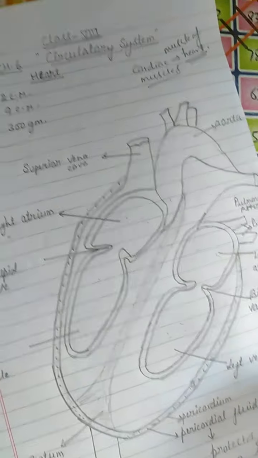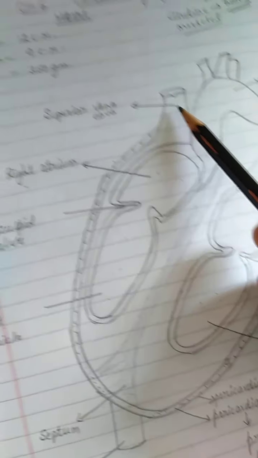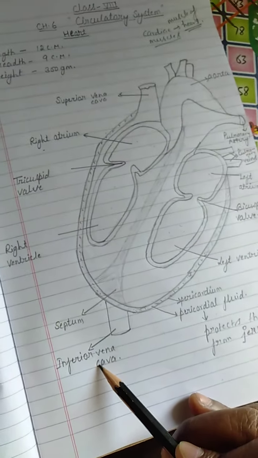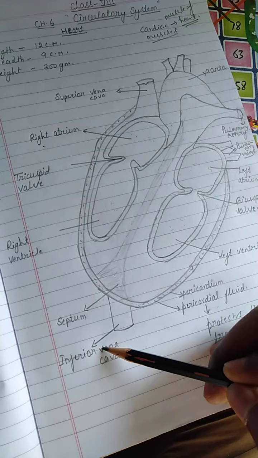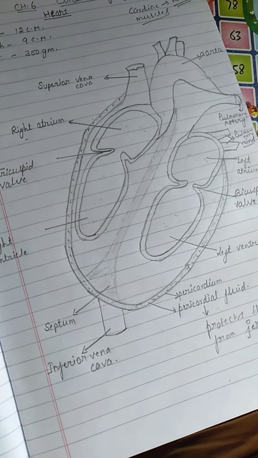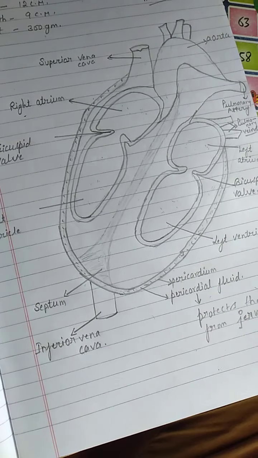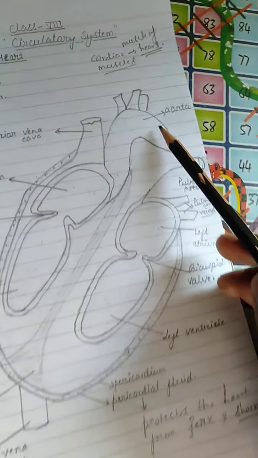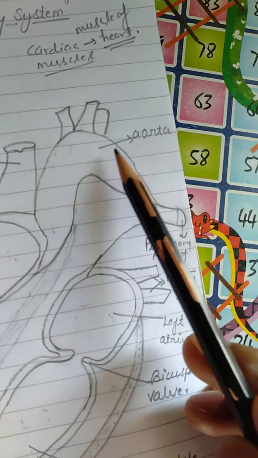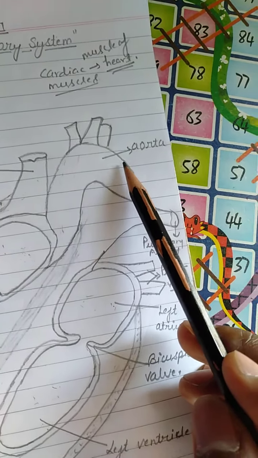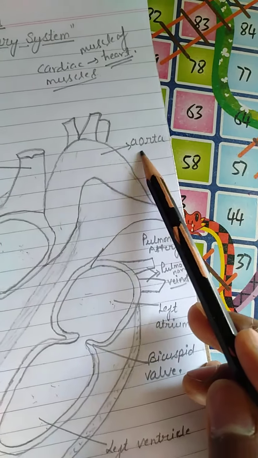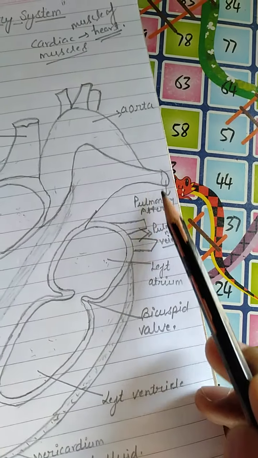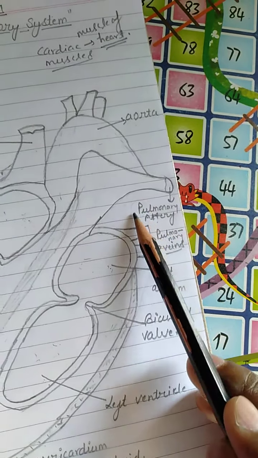Okay, now come on, this is the superior vena cava, and this one is the inferior vena cava. So superior vena cava and inferior vena cava are the largest veins. So what is the largest vein? Superior vena cava as well as inferior vena cava, and this is the largest artery known as the aorta. In the previous video I had told you about the aorta. What is the largest artery? This one, aorta is the largest artery, and this is the pulmonary artery.